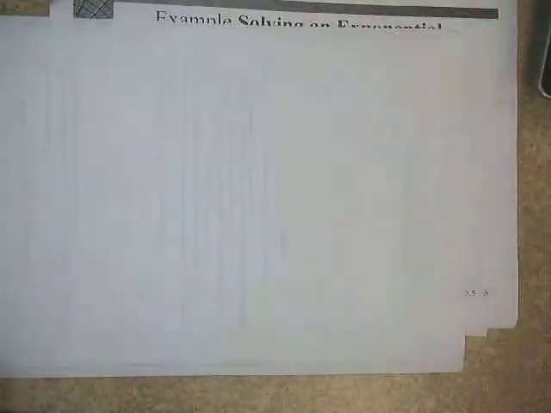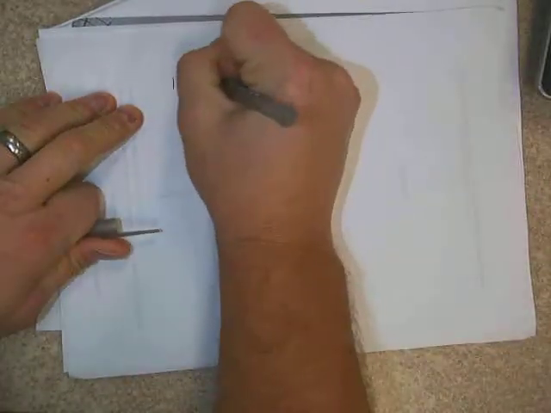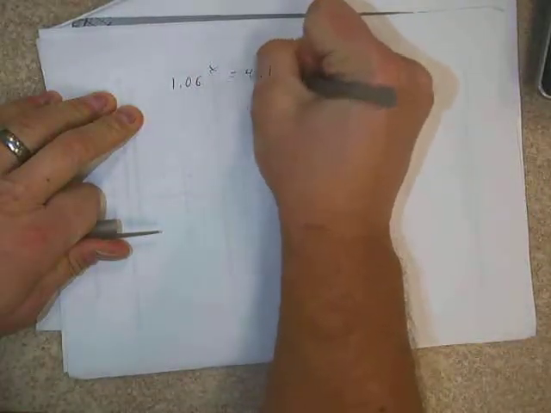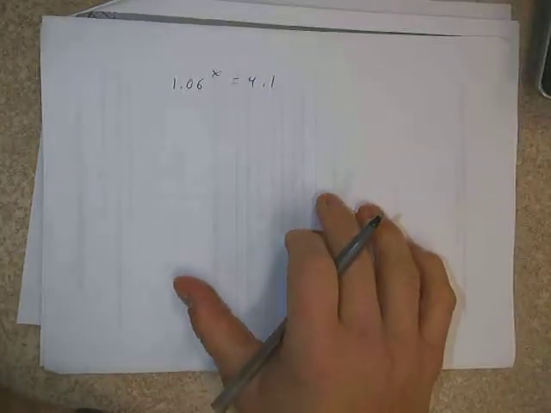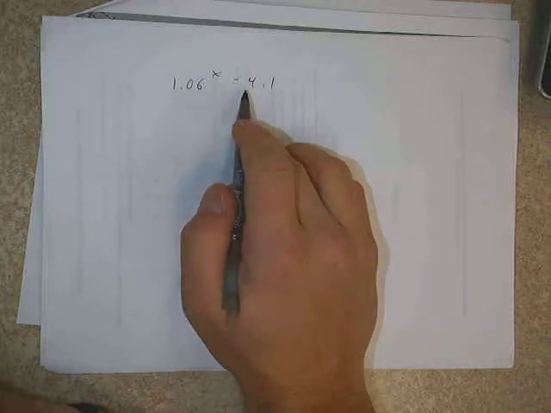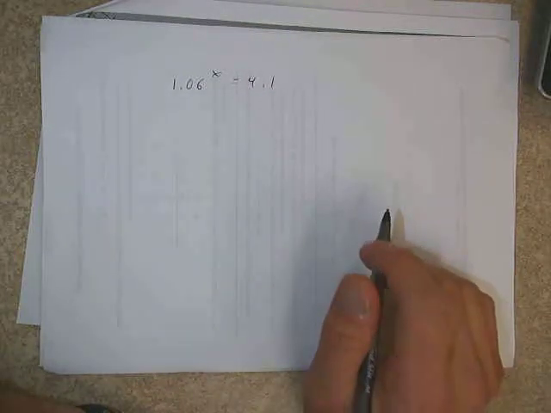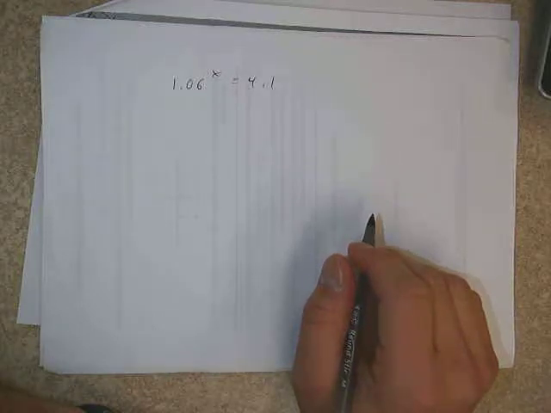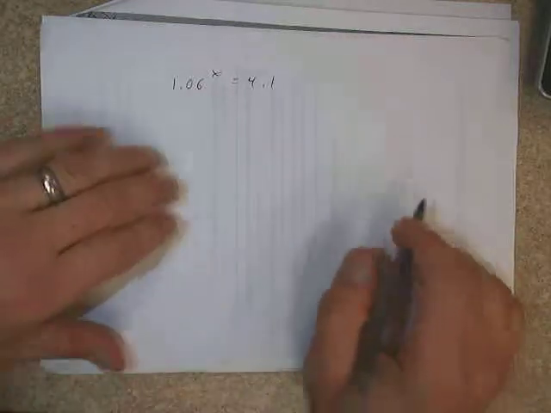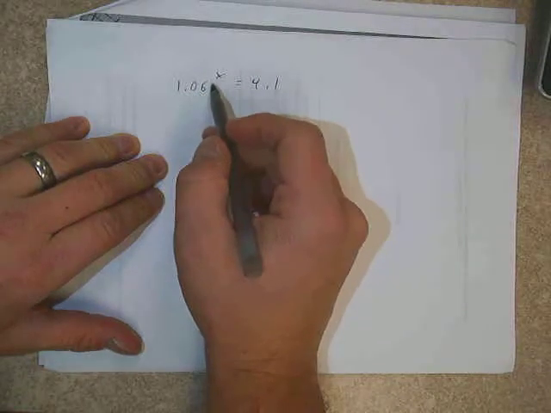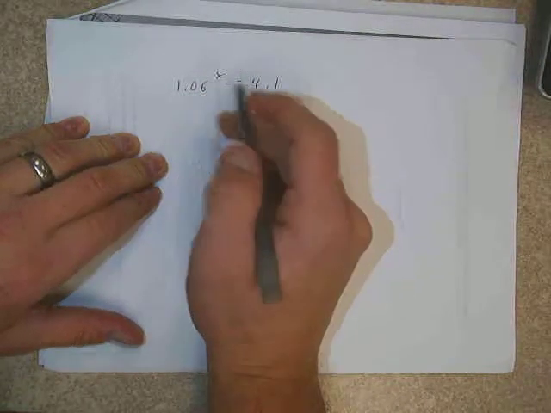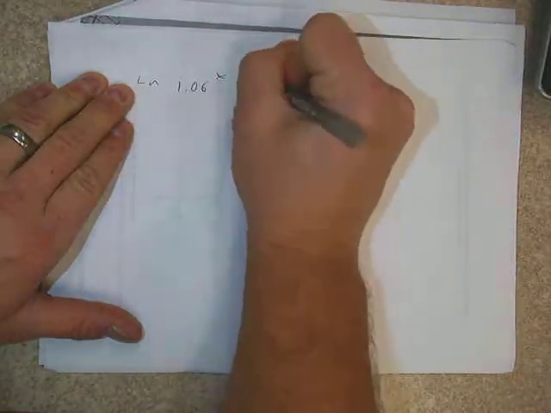All right. Let's take a look at a couple other examples of solving. I want you to see a couple more here. On page 331, we're going to look at number 11 together. We have 1.06 to the x equals 4.1. Okay. So here would be an example of one where if I tried to compare these 2 bases with each other, am I going to be able to find a nice power of 1.06 that gets me to 4.1?